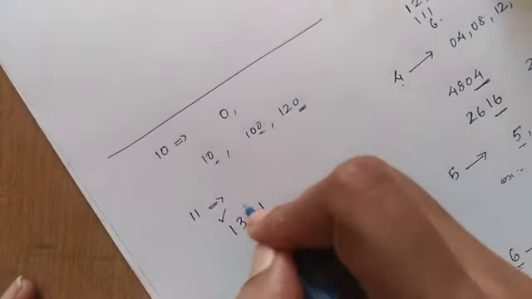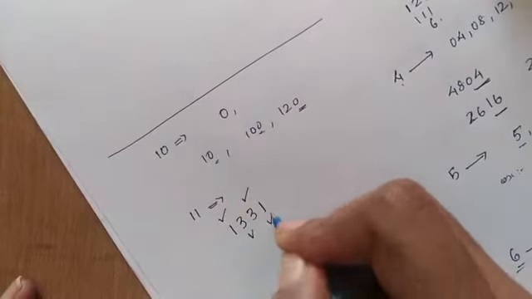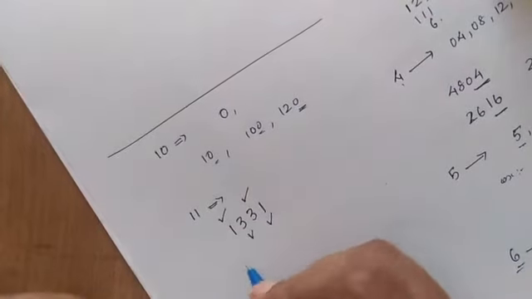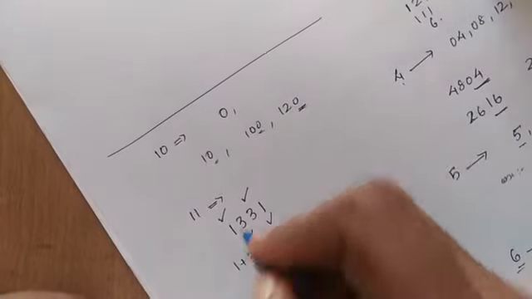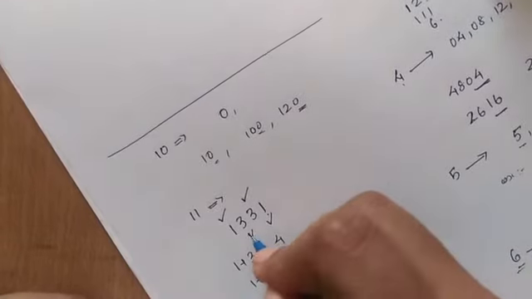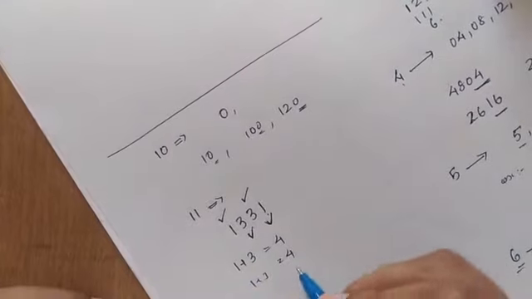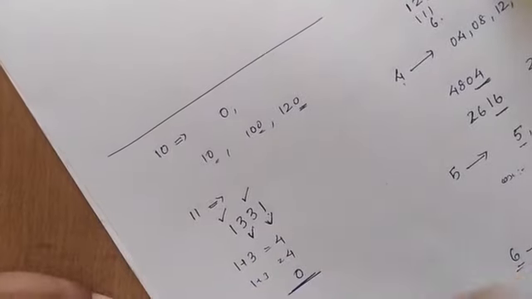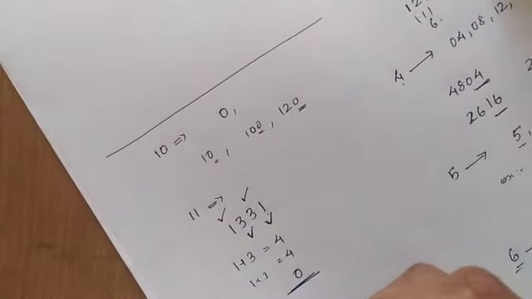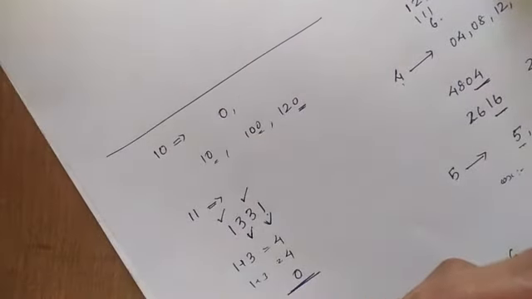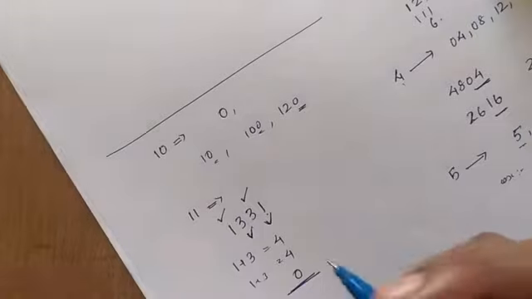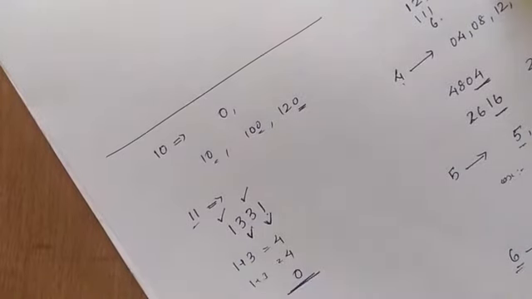The sum is 1 plus 3, which is 4, and 3 plus 1, which is 4. The difference is 0. So take the sum of alternate digits and then take the difference of these sums. If the result is 0, we can say that 11 is a factor.